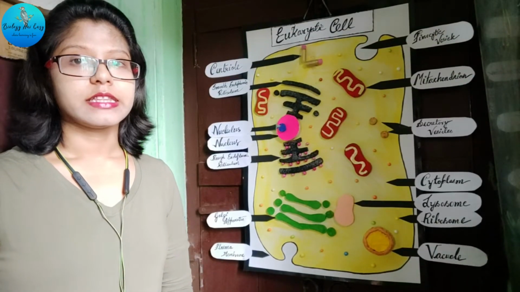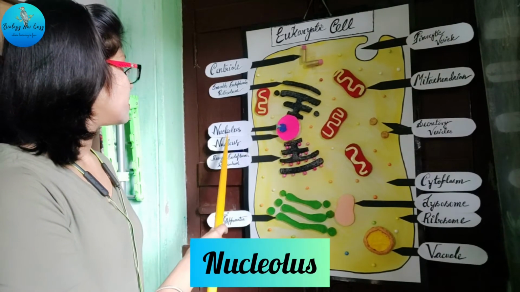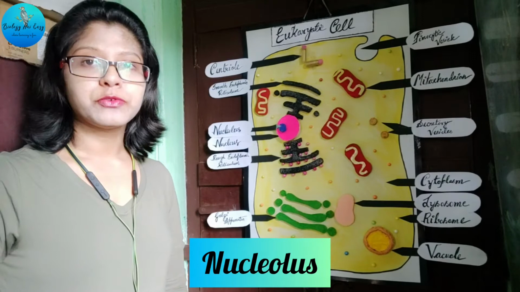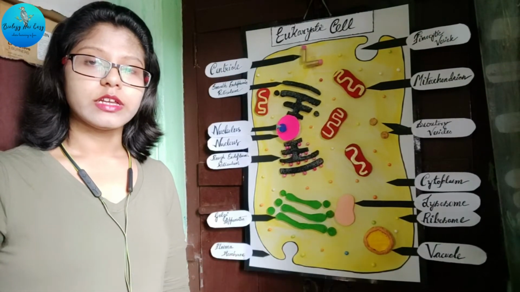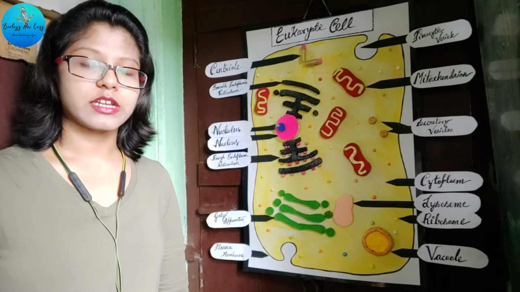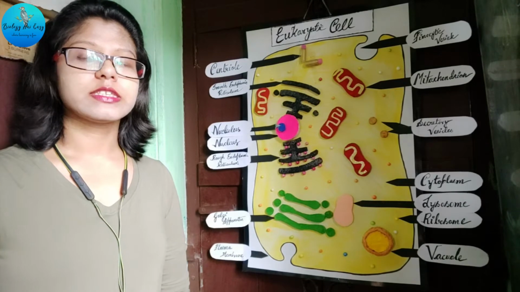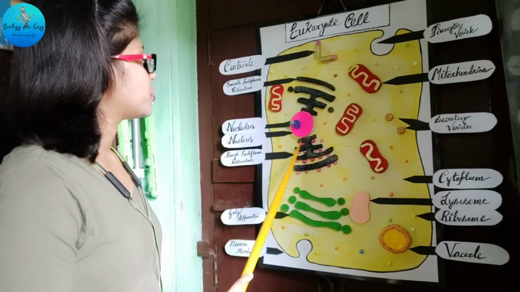Nucleus has a double layered covering which is known as nuclear membrane, and the nuclear membrane has numerous pores on its surface that allow the transfer of substances from inside the nucleus to its outside. You can see that there is a dot-like structure within the nucleus which I have labeled as Nucleolus. The function of Nucleolus is to synthesize ribosomal RNA.